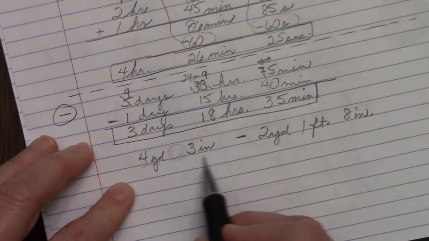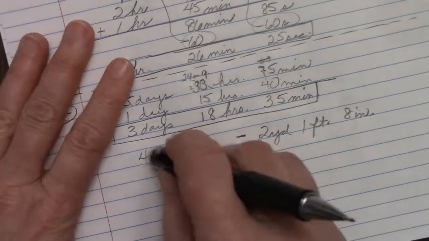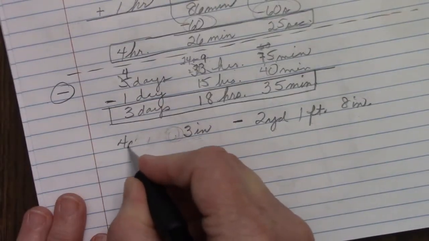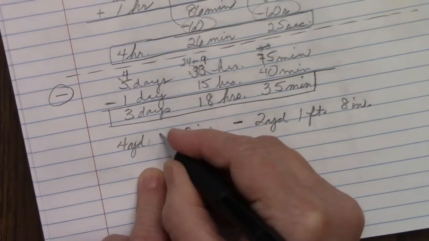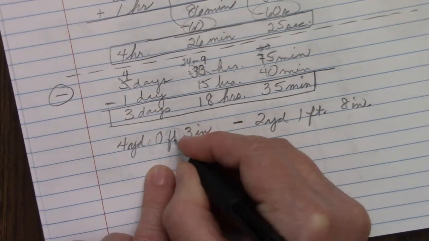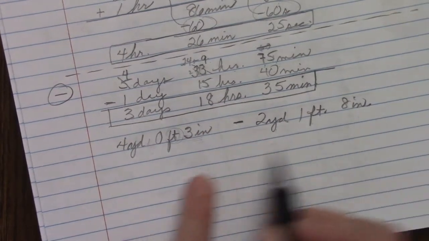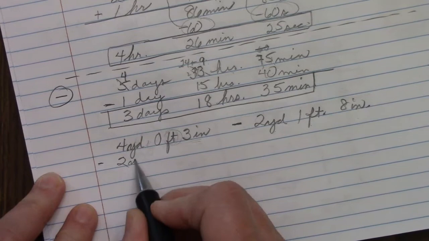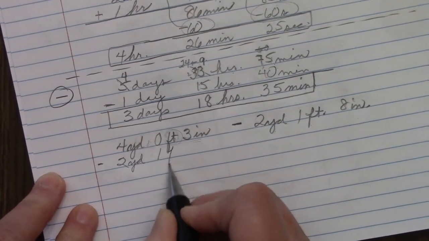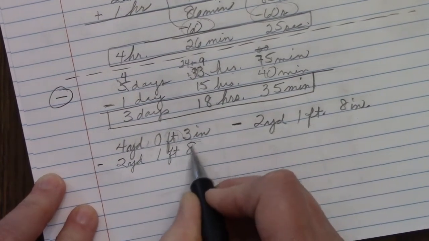I can still line this up. And by rights, when I see the problem ahead of time, I can make allowances for that and leave space. We actually have 0 feet right there. Subtraction means this is going on the bottom. 2 yards, 1 foot, and 8 inches.